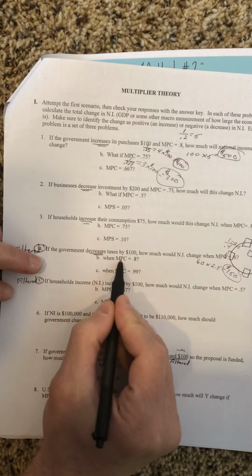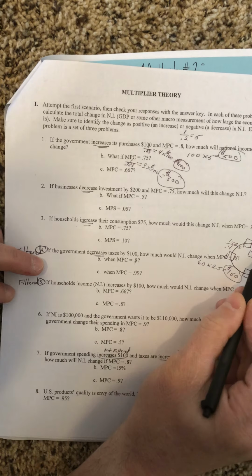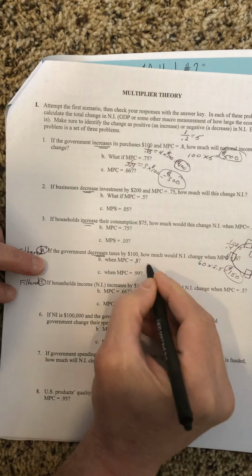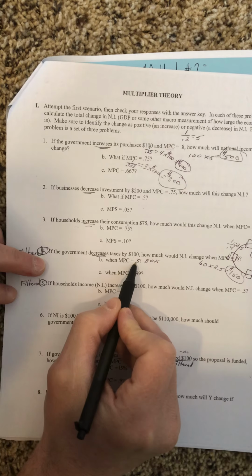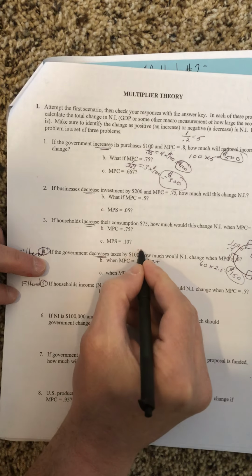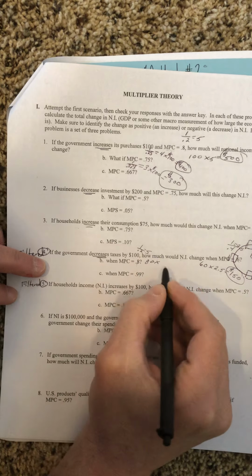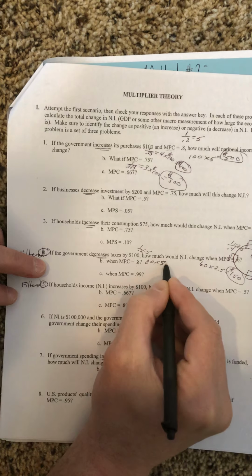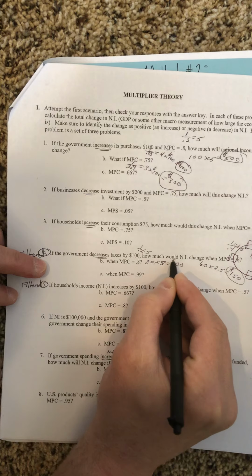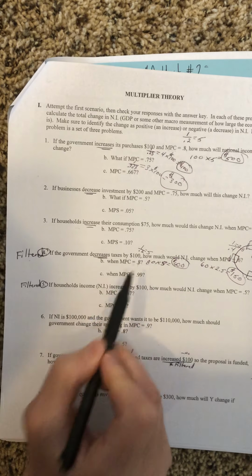Now let's go to the second one. When the MPC is 0.8, if $100 goes back into households, we're only going to spend 80% of it. So only $80 this time is going to go out. So we're going to say 80 times the multiplier. Well, what's the multiplier? If the MPC is 0.8, then 0.2 ends up being the MPS. Divide that into 1 equals 5. So 80 times 5 equals 400. All right, so our economy would grow by $400 if that scenario happened.